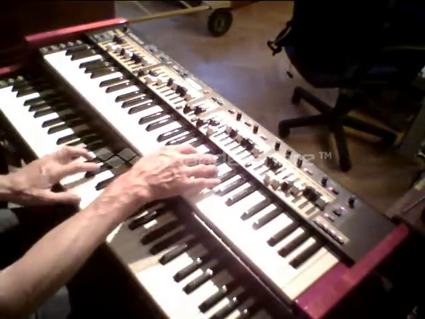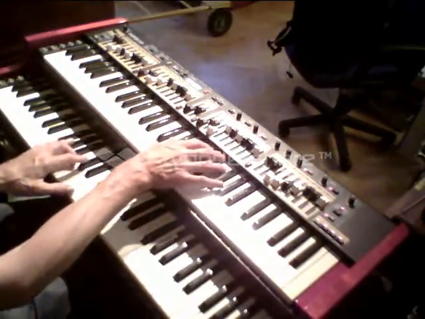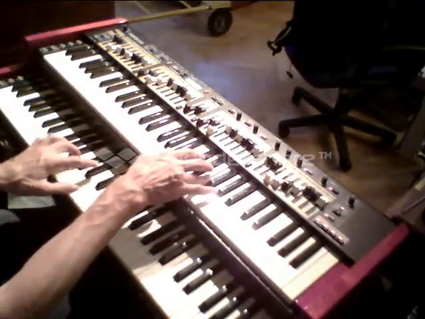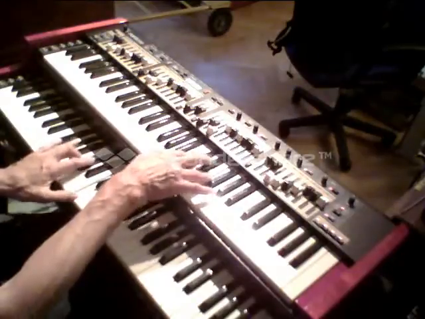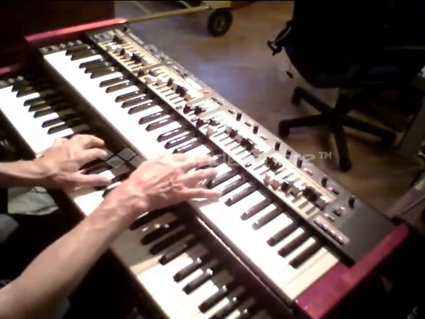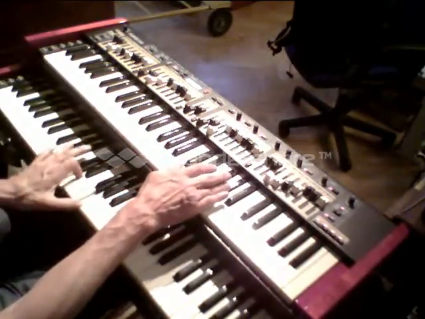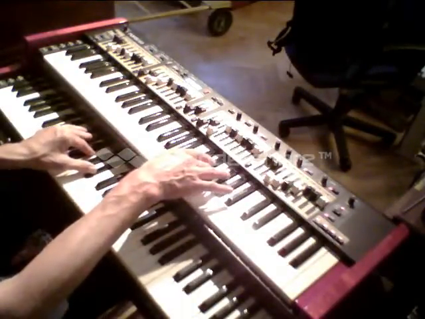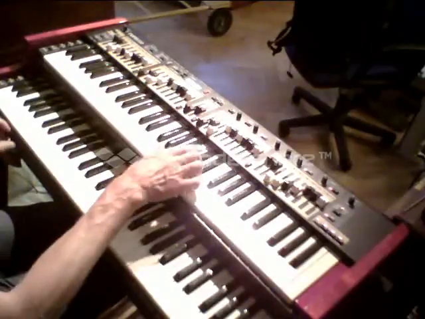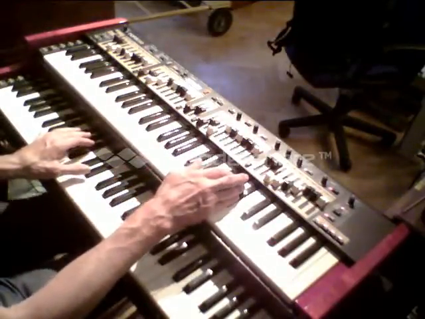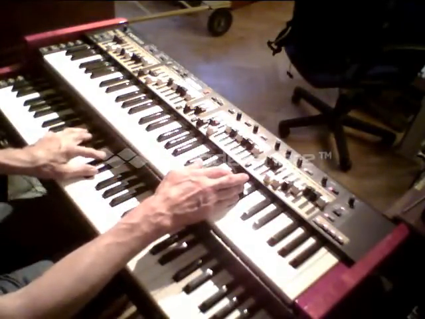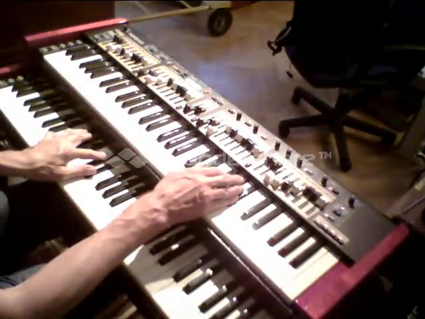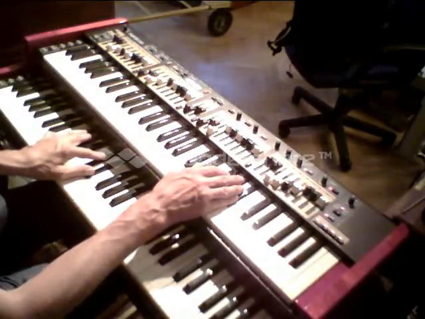From the beginning, here's the G flat major 7 chord.